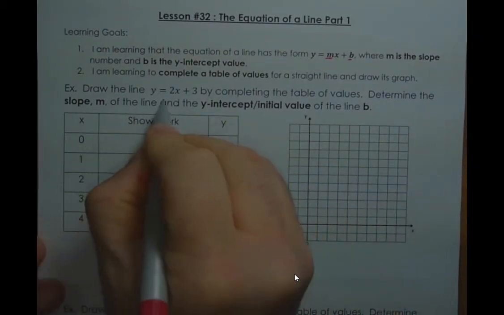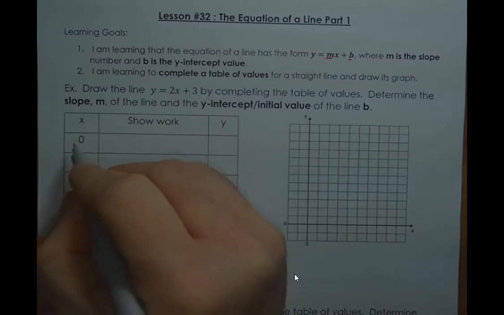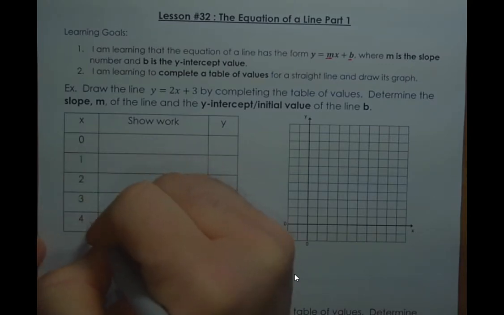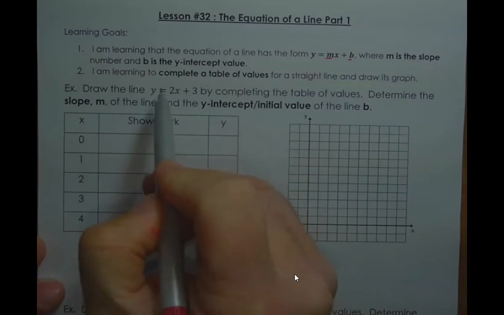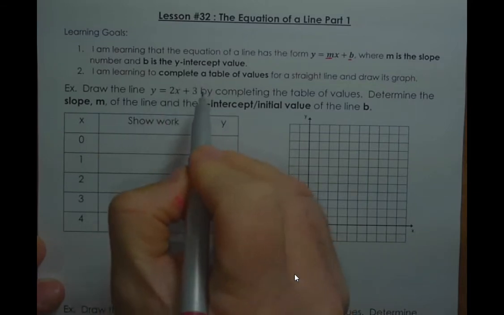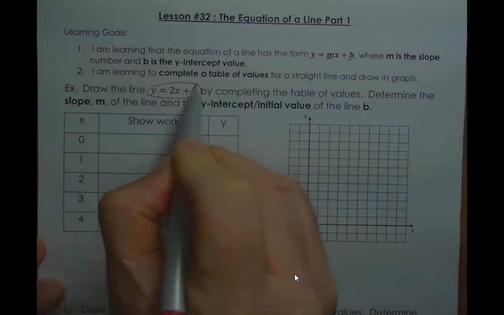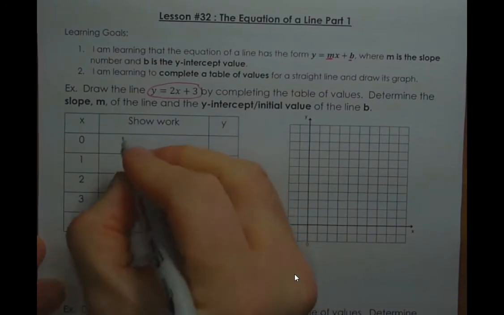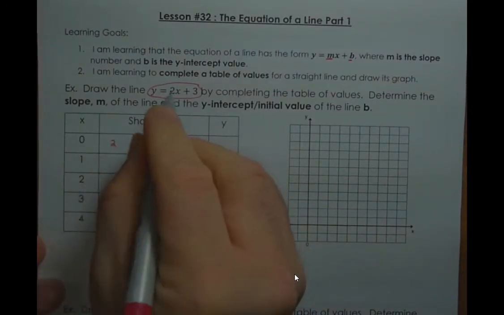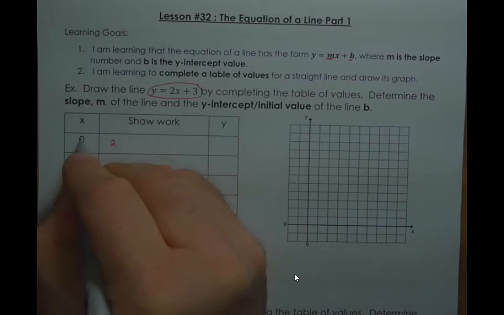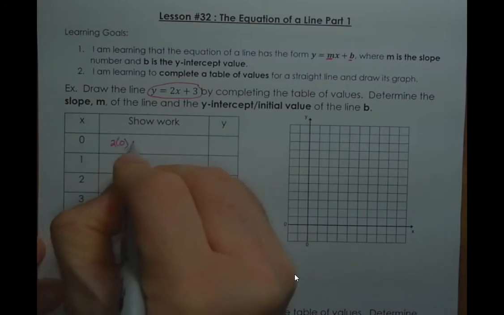When we are doing that, we're going to substitute in values of x that we see here on the left into this equation of y equals 2x plus 3. By doing that, we replace x with the value of x that I have there.